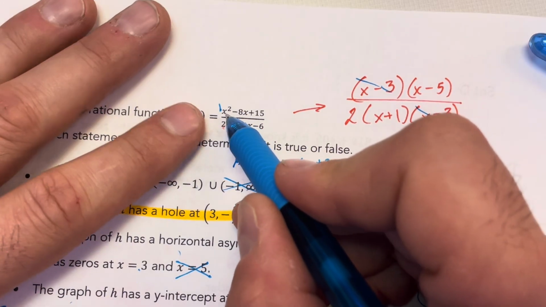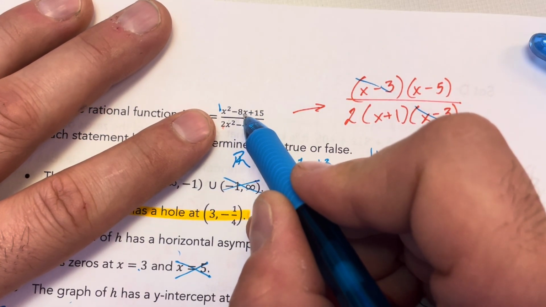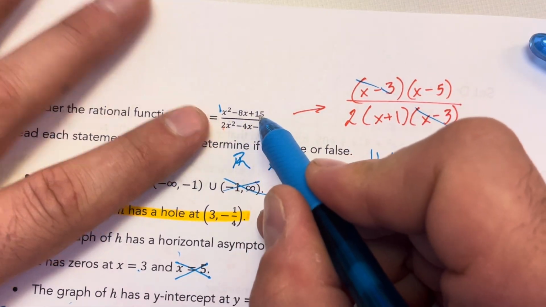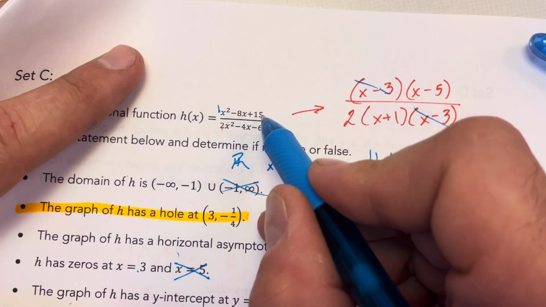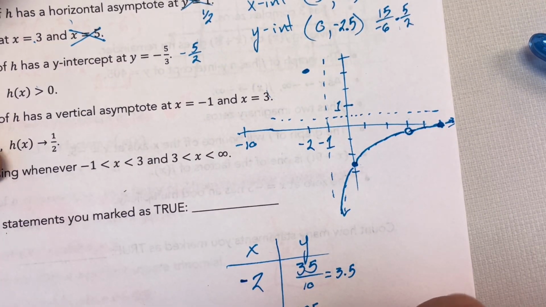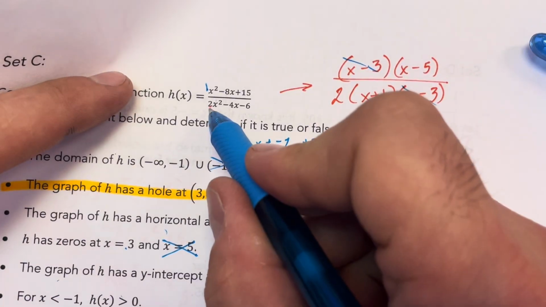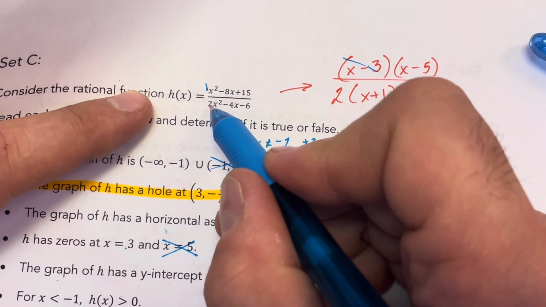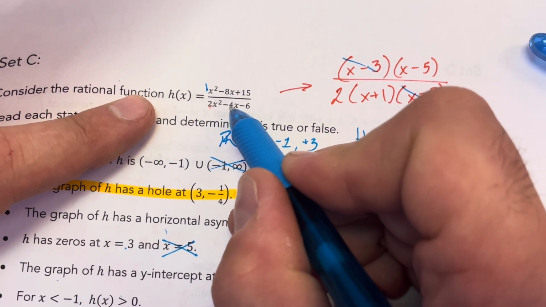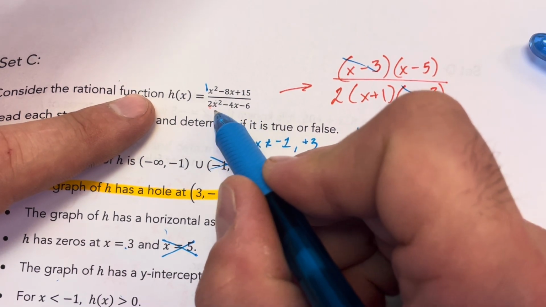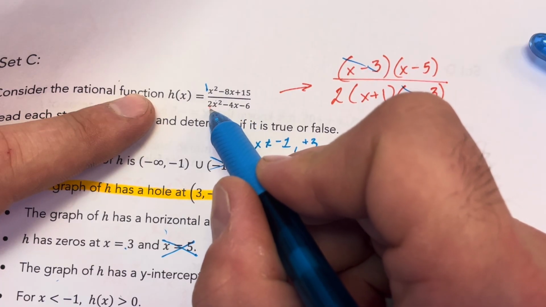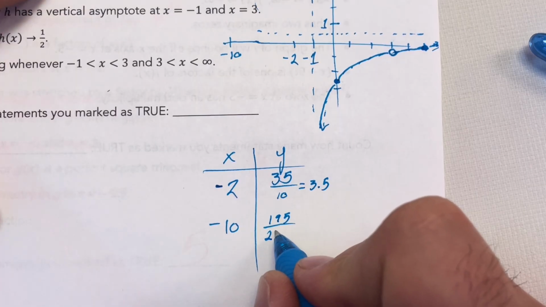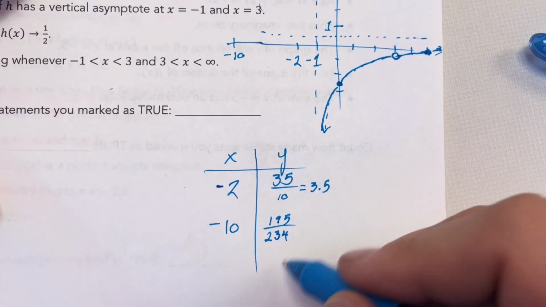-10 squared is +100 times -8, so -800. So 180, 195. 195 is our top number in our numerator. Now I need to do -10 squared, which would be 100 times 2, which would be 200. -10 times -4 would be +40. So 200 plus 40 minus 6 is 234. It doesn't really matter here.